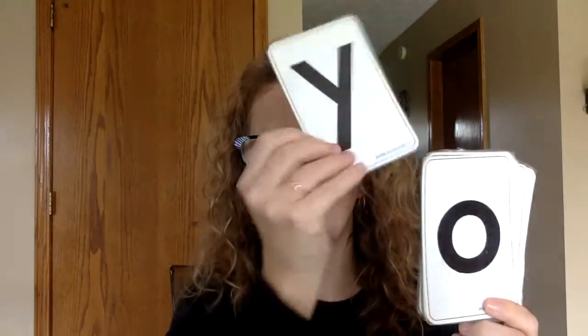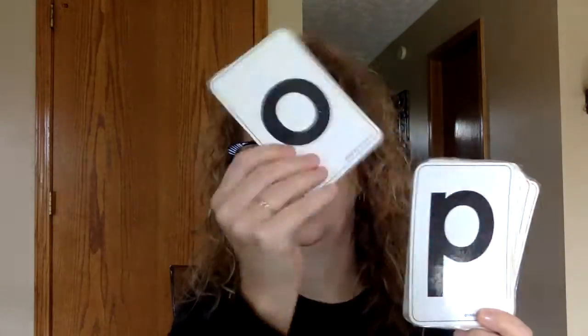Y. Now we say Y is sometimes a vowel too, right? So Y says Y, that's the first sound that we try for Y, but Y can also sometimes say I, Y can say E, do a lot of different things. Another vowel, A or O.